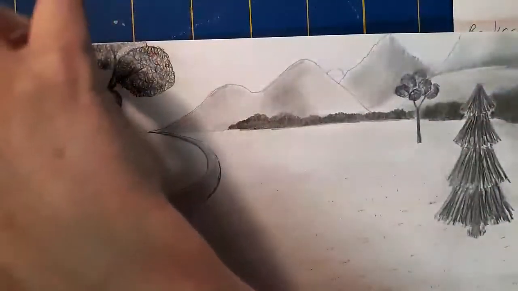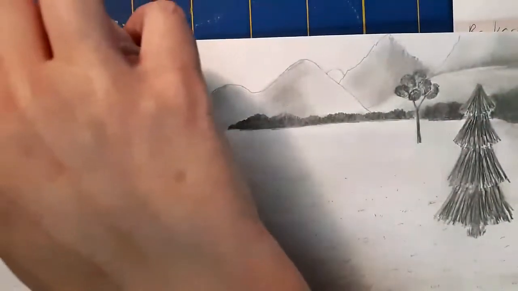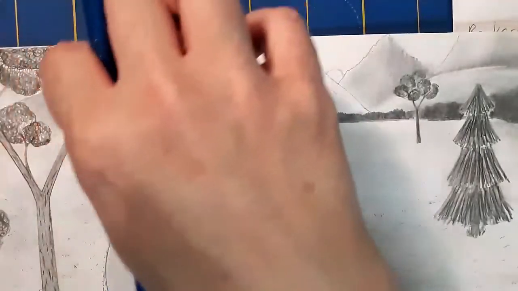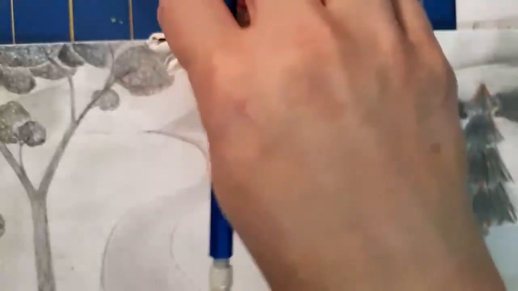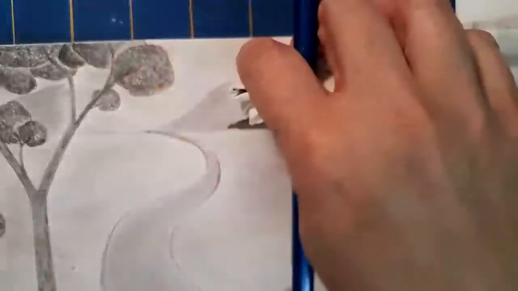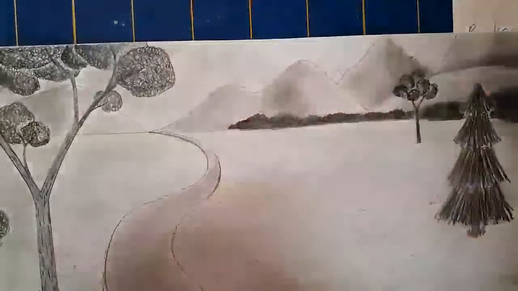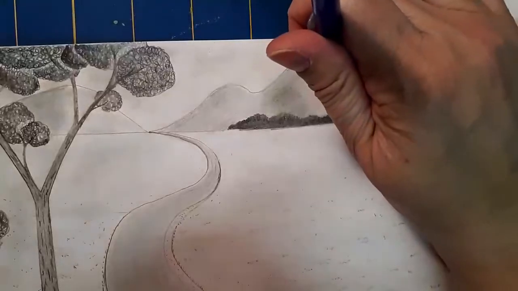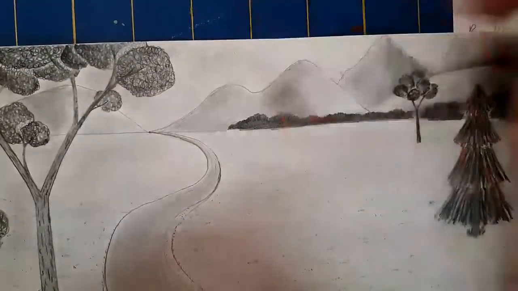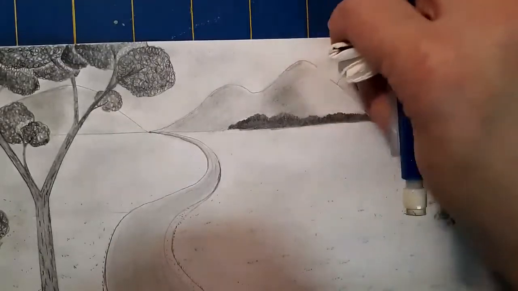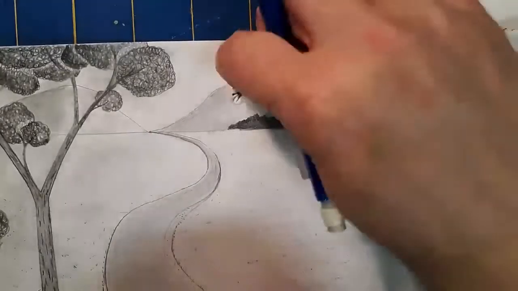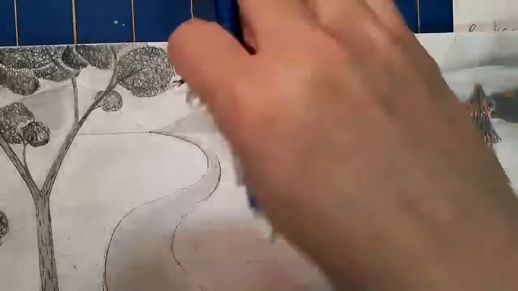I'm going to sneak in with my paper towel and just really lightly give the sky a little bit of a shade. I'm even going to erase the line where my sun is. I'm not going to go over it. I'm going to go around it, make that white.